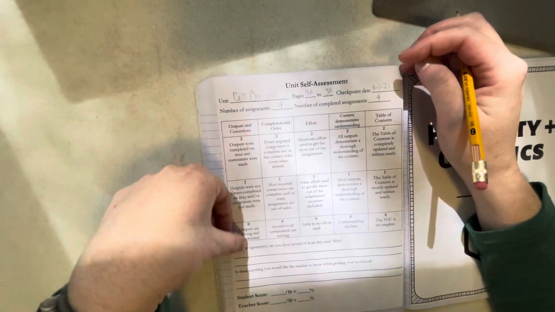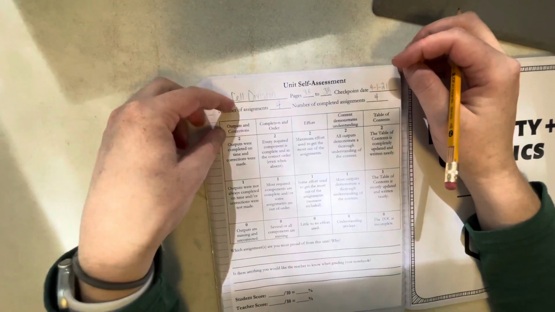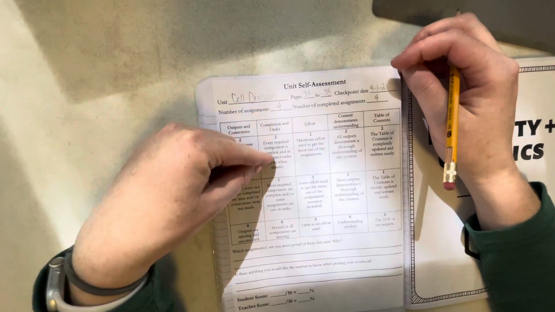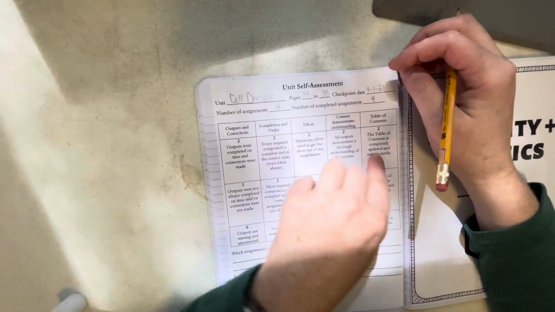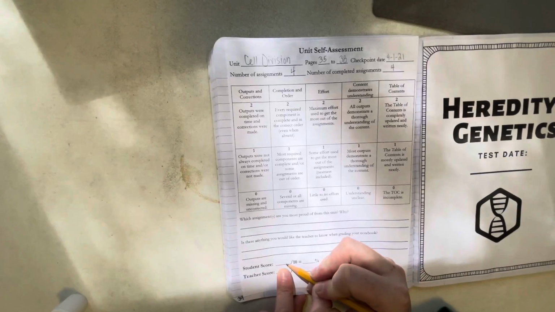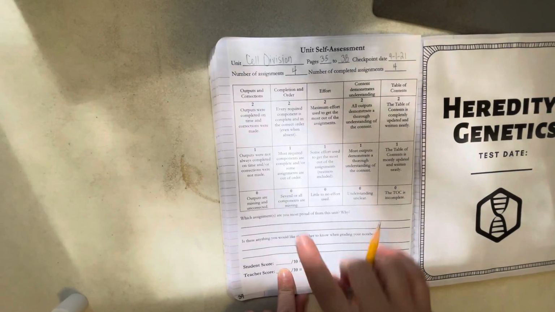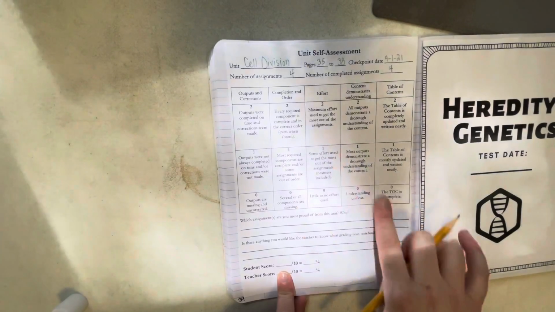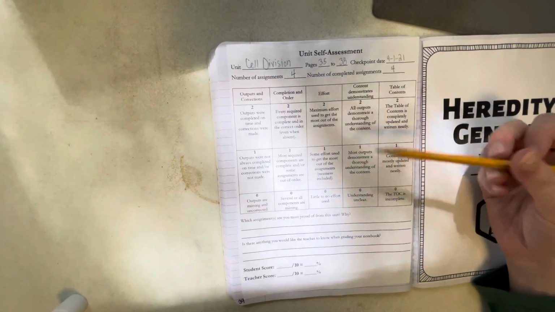And you're going to go through each column to decide what grade to give yourself. Outputs and corrections, completion and order, effort, content demonstrates understanding, and table of contents. If all perfect scores, you get all 2s, you add those up, and that number is going to go down here out of 10, which is going to be 100%. You might also give yourself 1 or 0 down here. Please be honest with your grades.